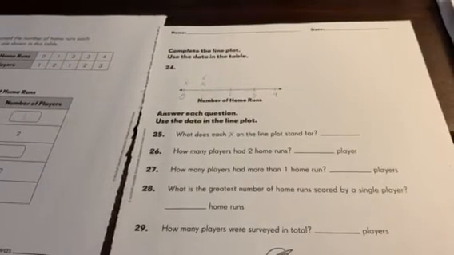And again, if you have a printer and can print it out, terrific. If you don't, you do not need to write out all of the words here. You can just write the answers and hand that in to me.